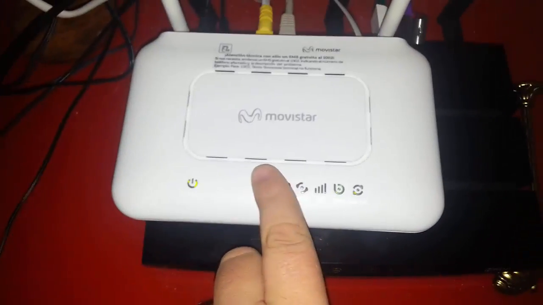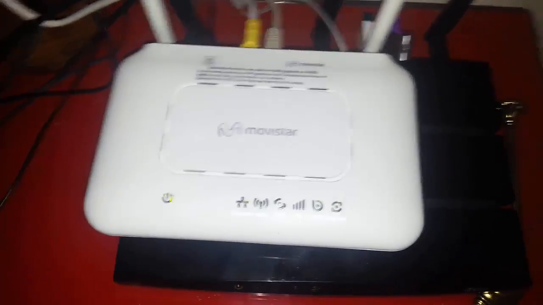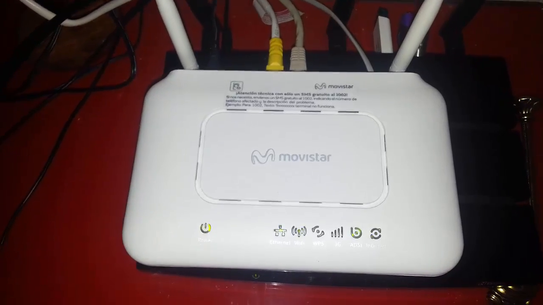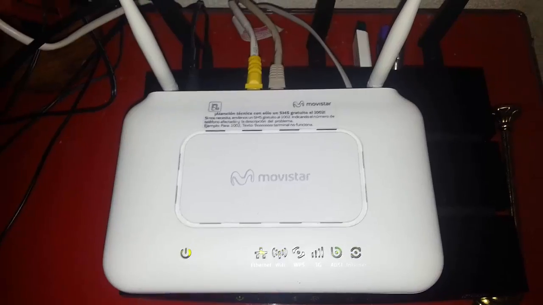The speed in the sitting room is ridiculously low. It only just gets there, it goes on and off. So if you're, like, say, sitting there trying to watch something on YouTube, sometimes it'll just cut off completely.